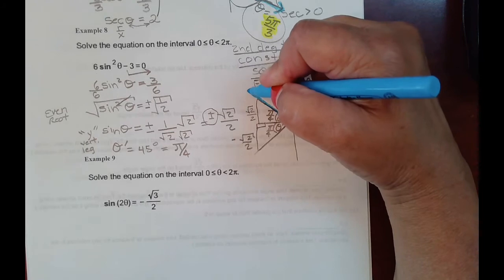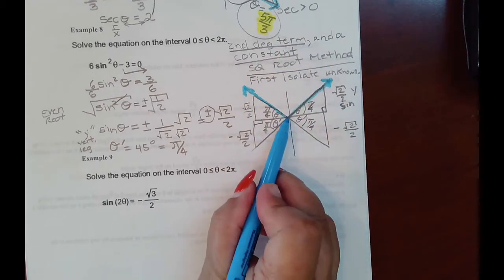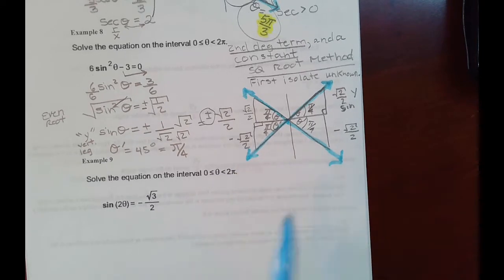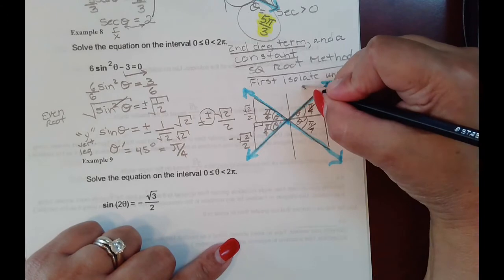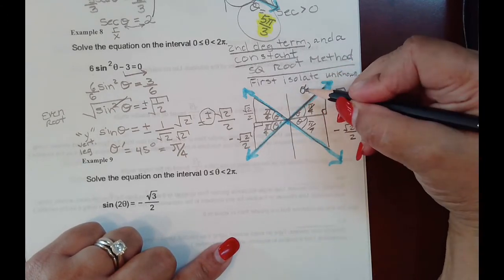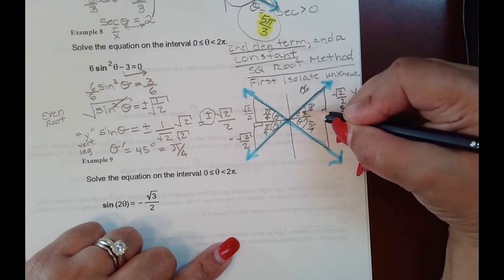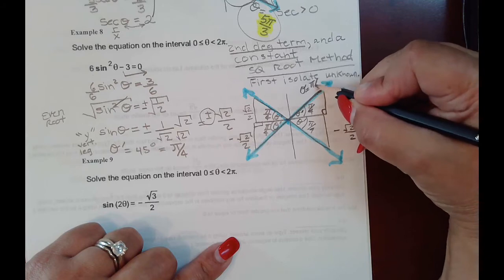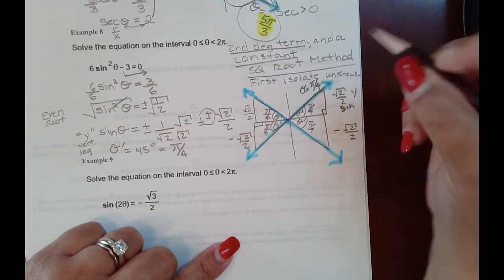I want to know where each one is. I'm going to give 4 different solutions, all related to pi over 4. This will be my first solution. Final theta, when you're in quadrant 1, is equivalent to the reference angle. So my solution in quadrant 1 is pi over 4.